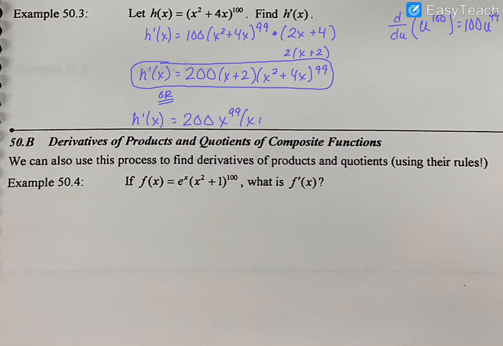I would still have a parenthesis of x plus 2. And then my x squared plus 4, since I pulled out the GCF of x, it would just now be an x plus 4 to the 99th. And so that would be another way you could see an answer displayed.